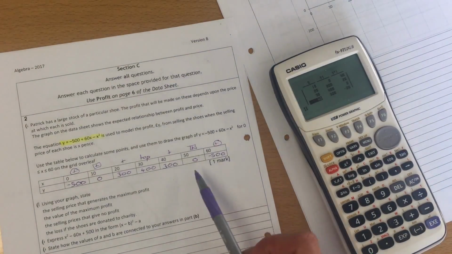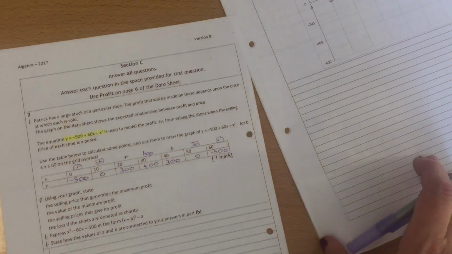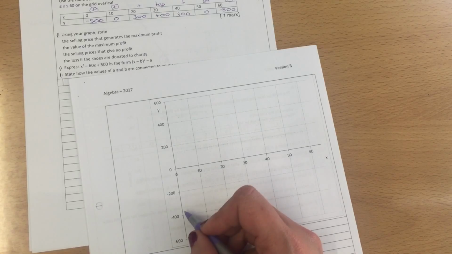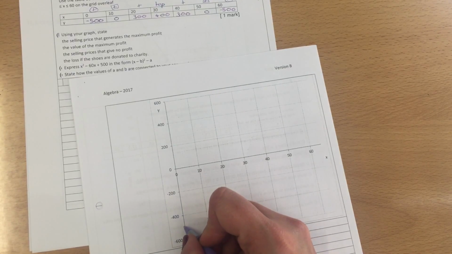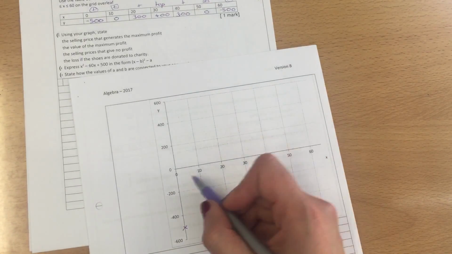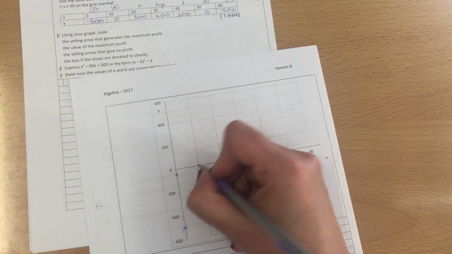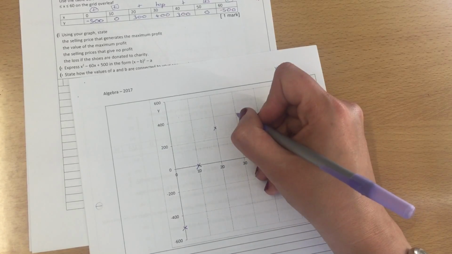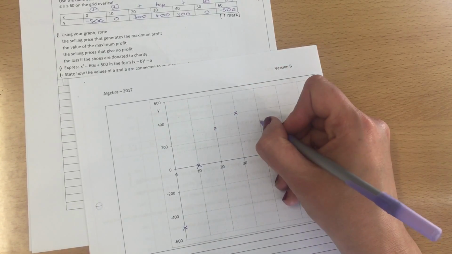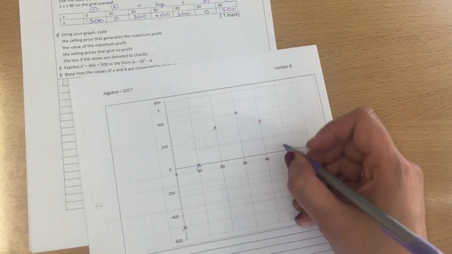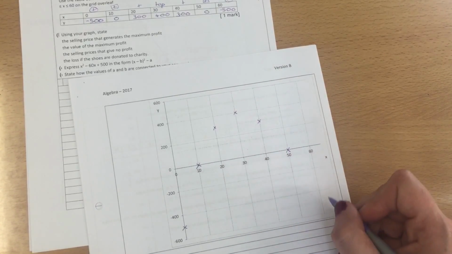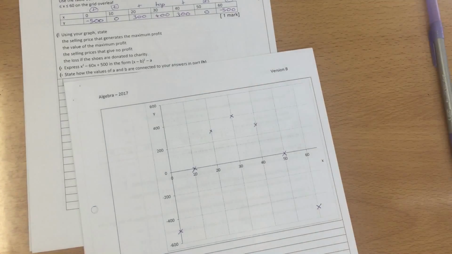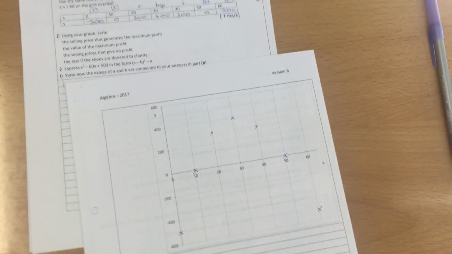So we've calculated the values, and then we need to plot them. So 0 is our first one, minus 500. Then 10 is at 0, 20 is at 300, 30 is at 400, 40 is at 300, 50 is at 0, and then 60 is back down at minus 500. Okay, we then need to join these with a smooth curve.